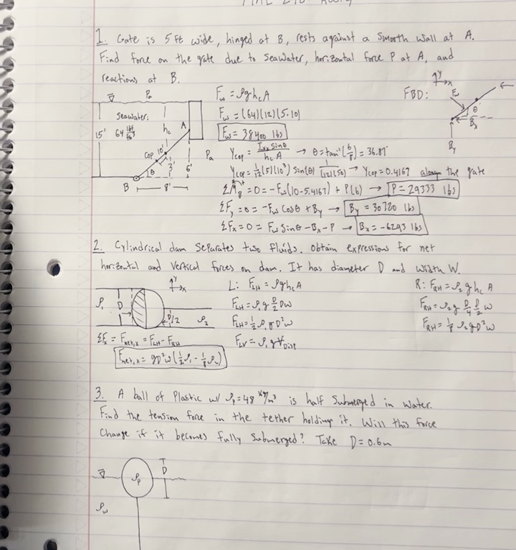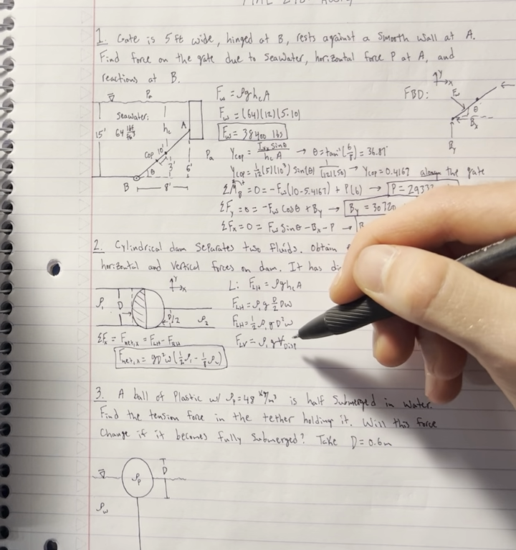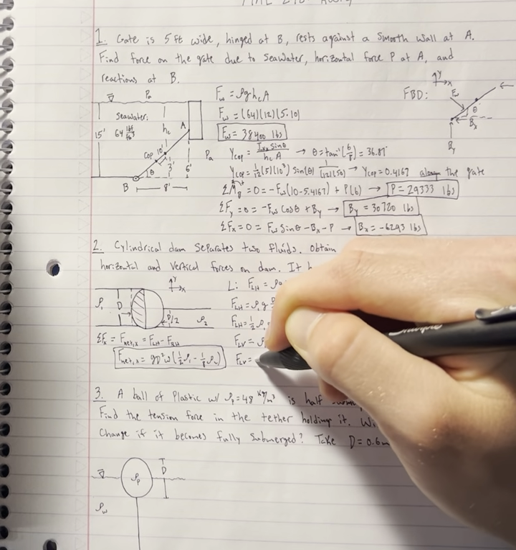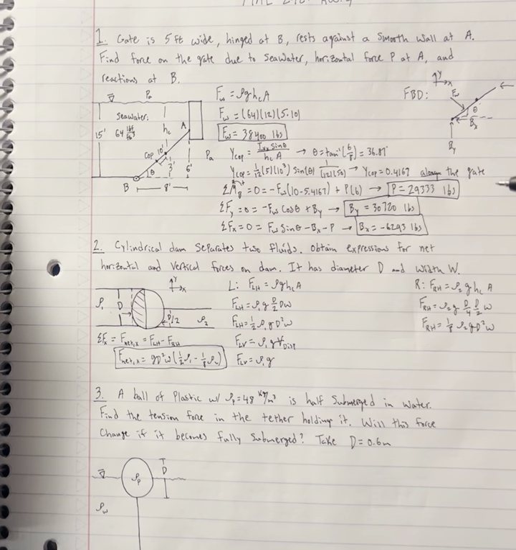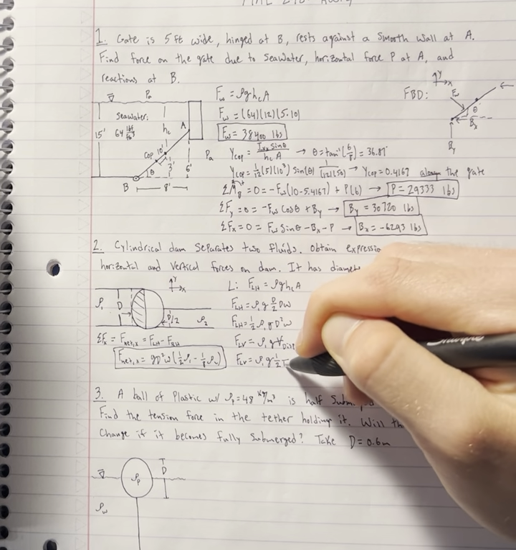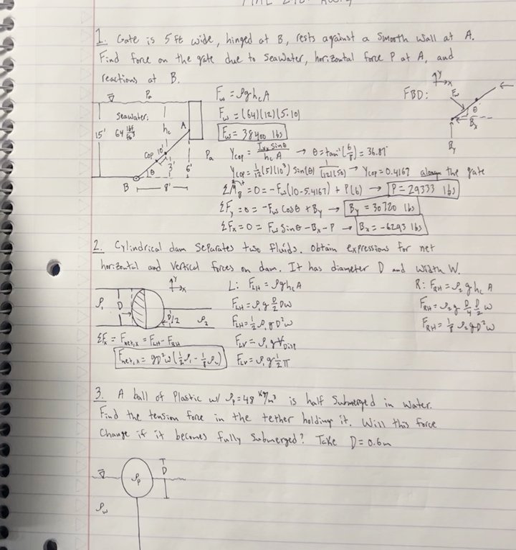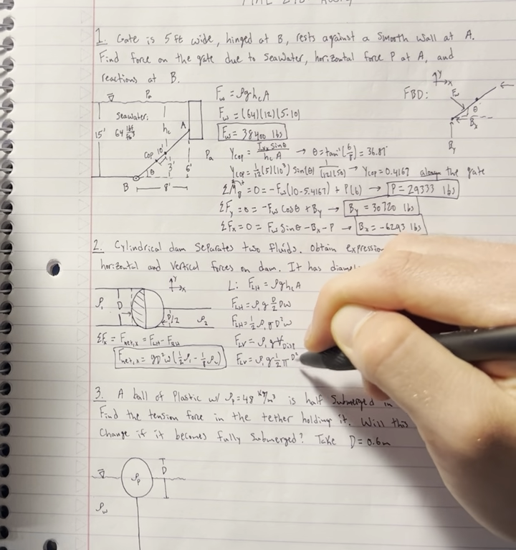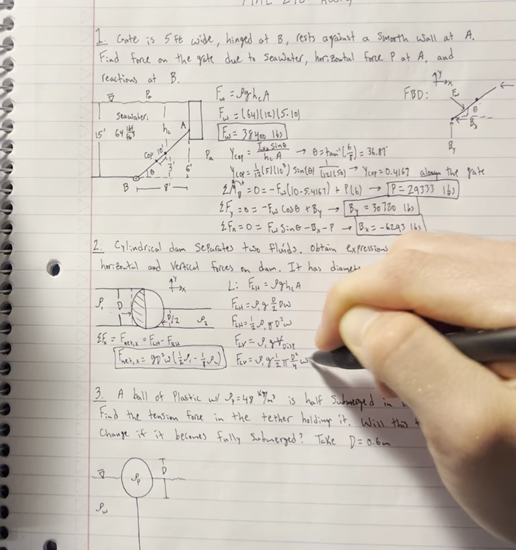And what is that volume? It's literally just half of a cylinder. So F_LV is equal to rho 1 g times 1/2 pi, and r squared is d squared over 4, times the width of the dam.